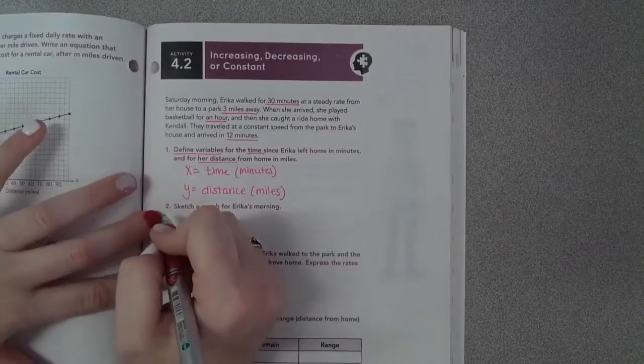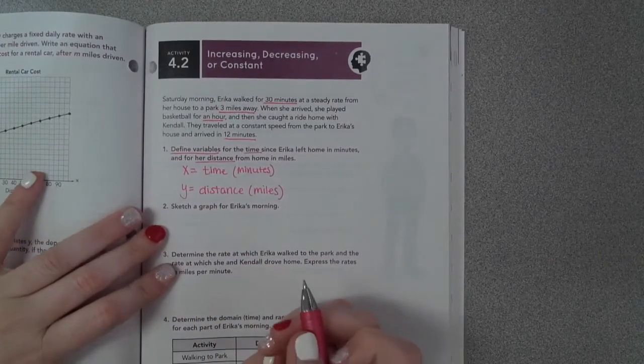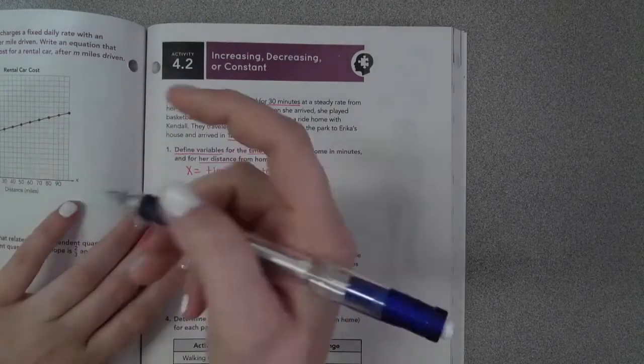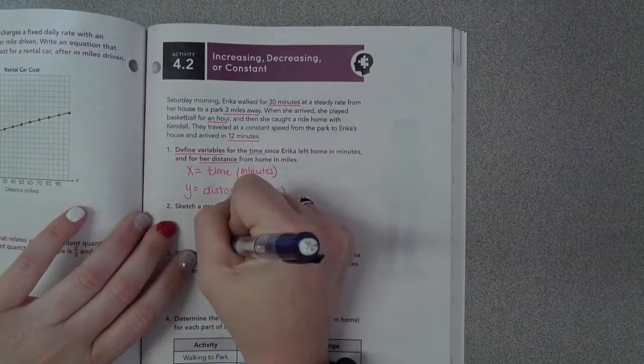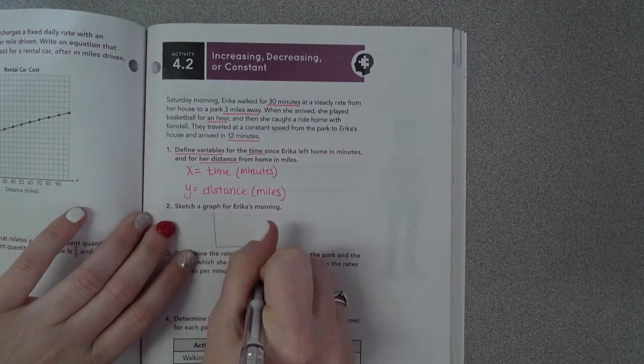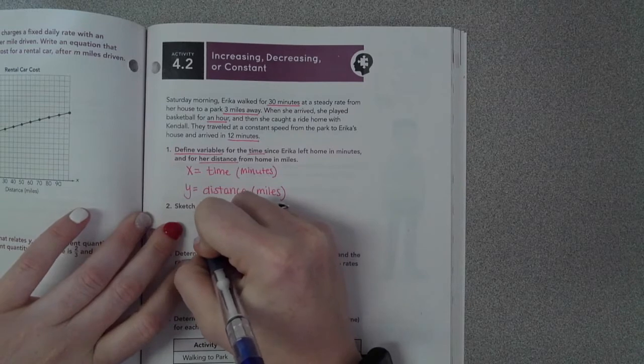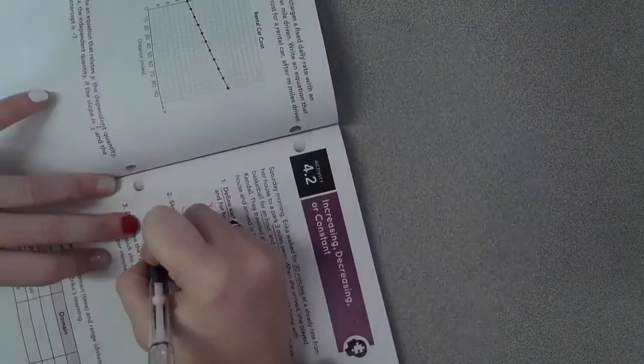All right, we're going to sketch a graph. So sketching a graph just means give a general picture of what it looks like. So we have time and distance.